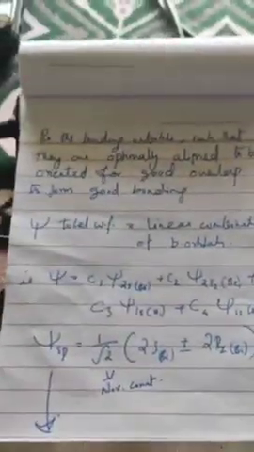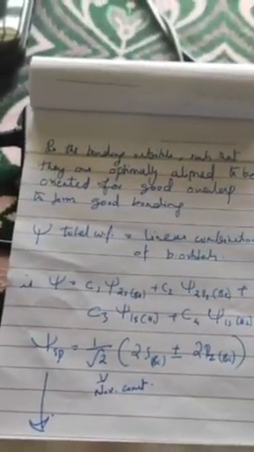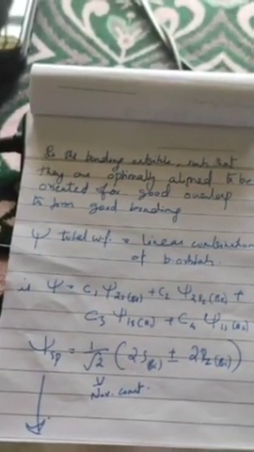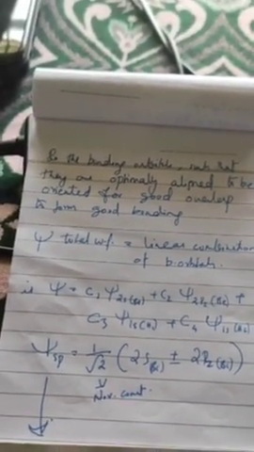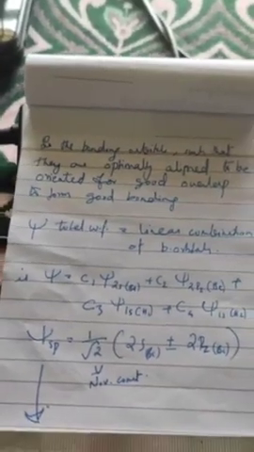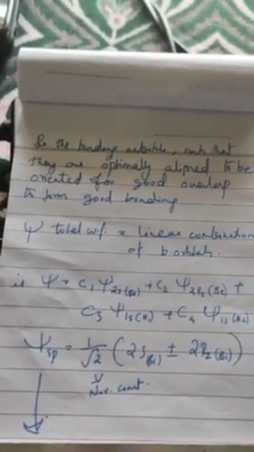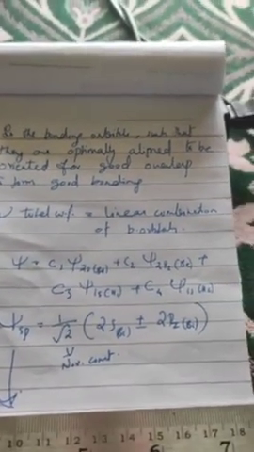Now we are going to the next case. Also, one more thing we have to say is that the 2px and 2py we will call the non-bonding orbitals, where the probability of bonding is very less, or the overlapping is very low.